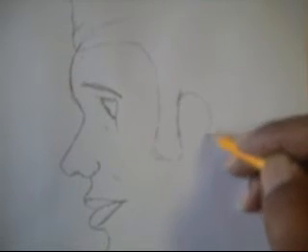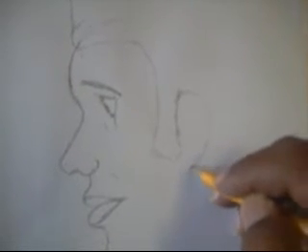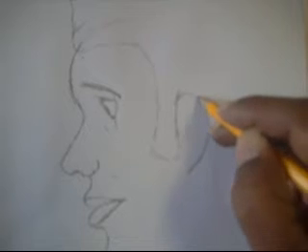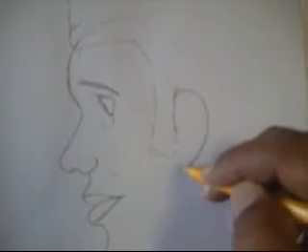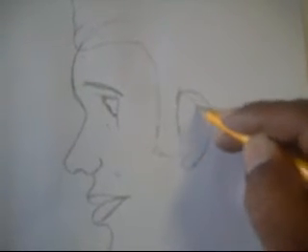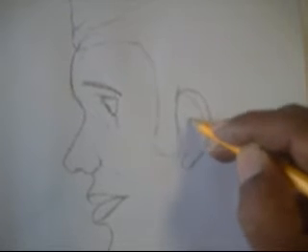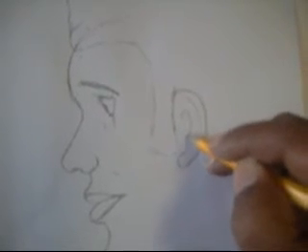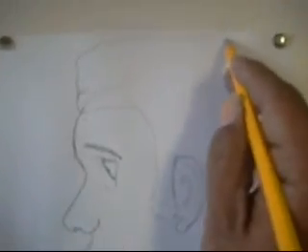And now I'm going to draw their ear, because we're only looking at it from the side view, so we only see one ear. Okay, the top of the ear is well lined up with the top of the person's eyes, and the bottom of the person's ear is well lined up with the bottom of their nose.